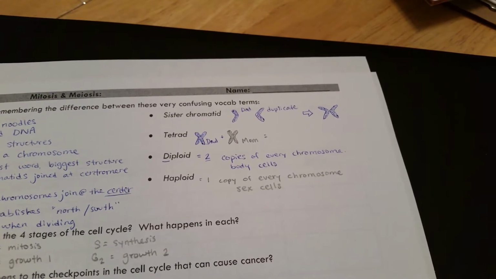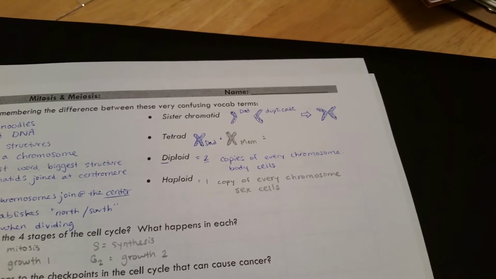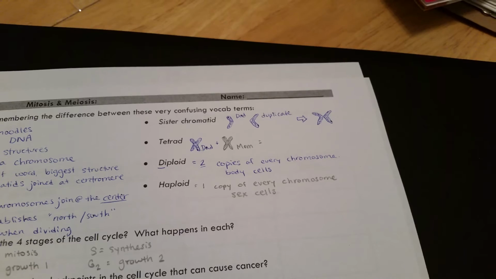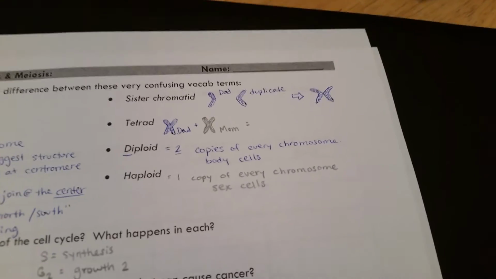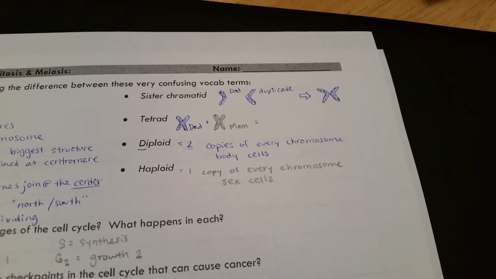Diploid refers to the number of chromosomes in body cells. It means that you have 2 copies of every chromosome. In humans, the diploid number is 46. Haploid refers to 1 copy of every chromosome. That's what we have in our sex cells. You have 23 chromosomes in sperm and egg cells.